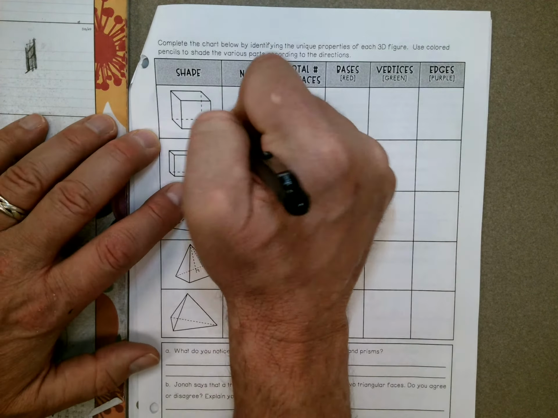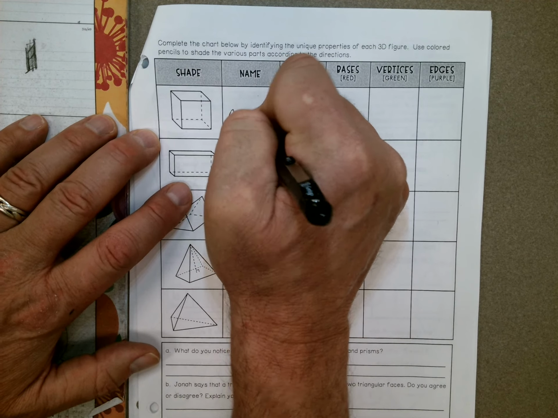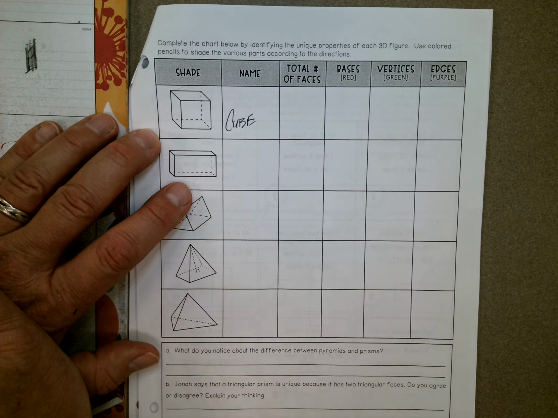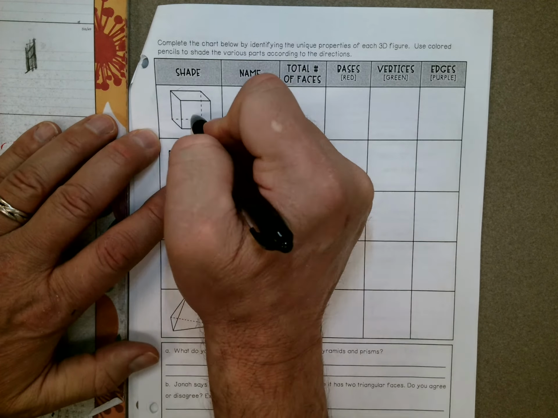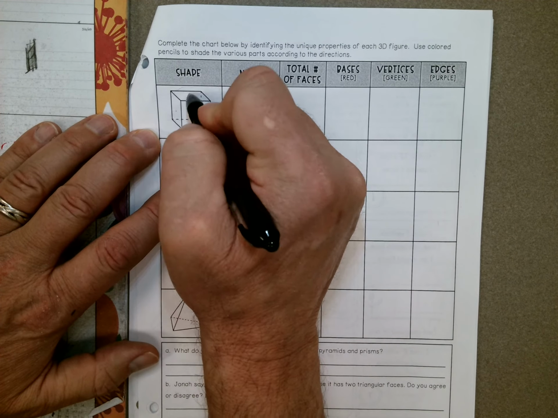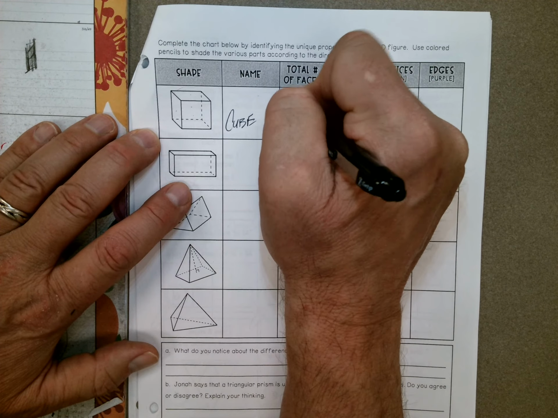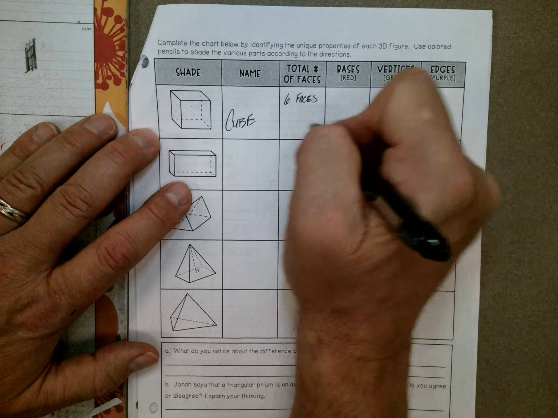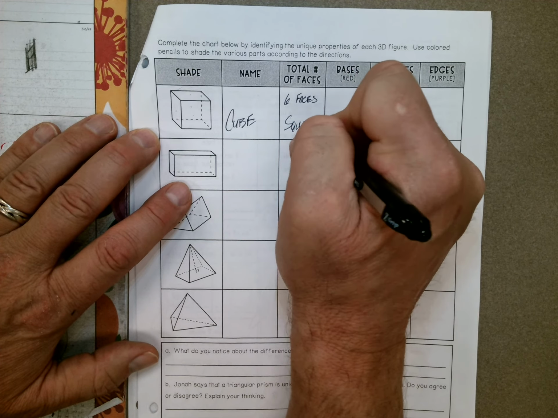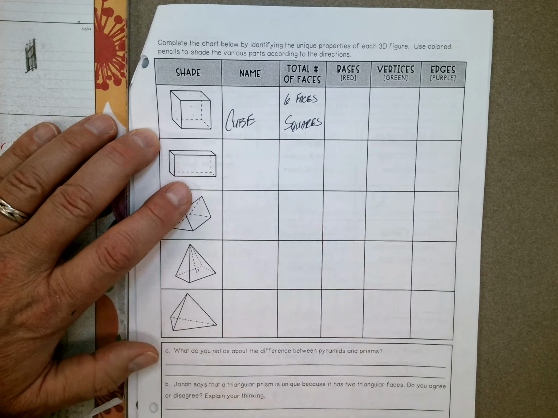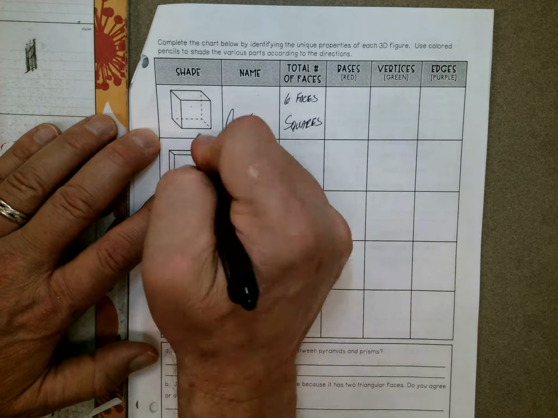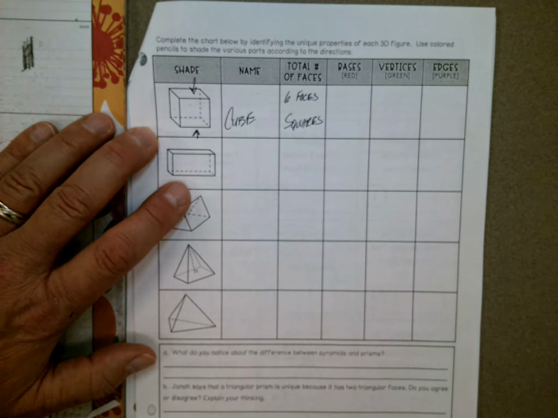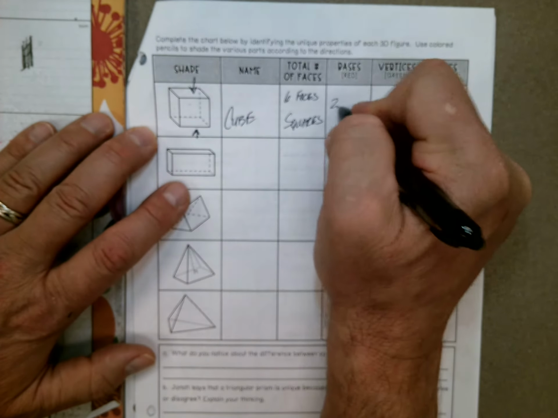So the first one up I have is a cube. Okay, a cube means everything is congruent. The total number of faces, all right? Well, there's 1, 2, 3, 4, 5, 6. So there's 6 faces, right? And they're all squares, all right? So if we look at our base, that's what it's sitting on. There's a base, and there's a base. So there's 2 square bases.